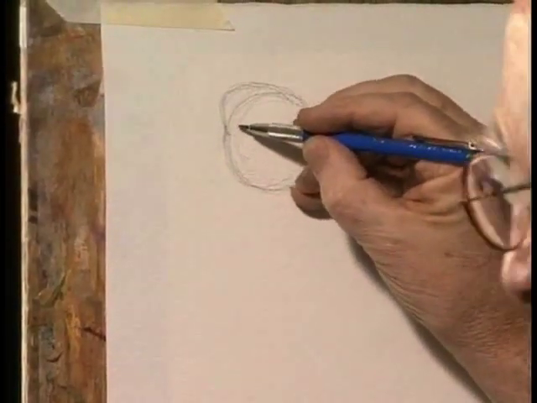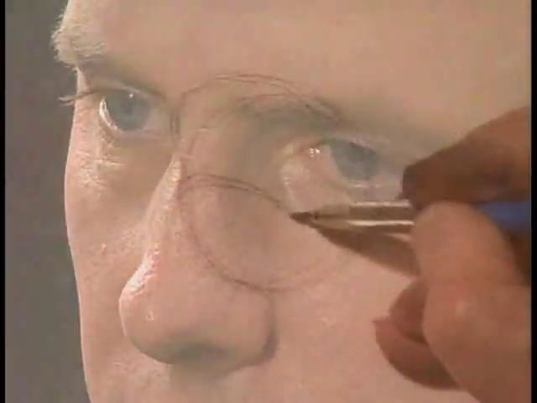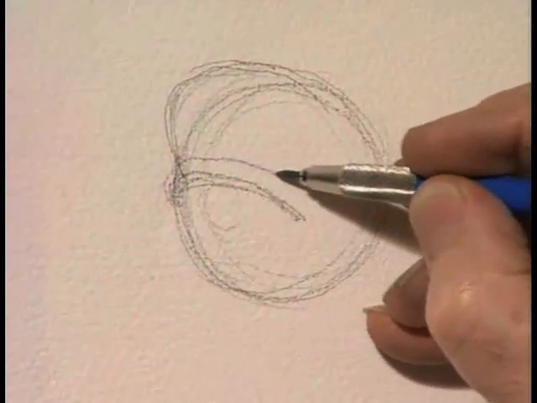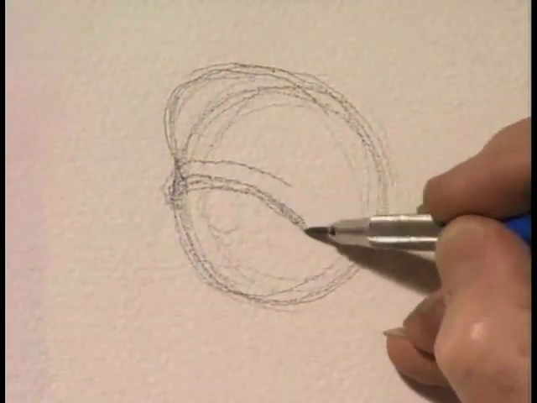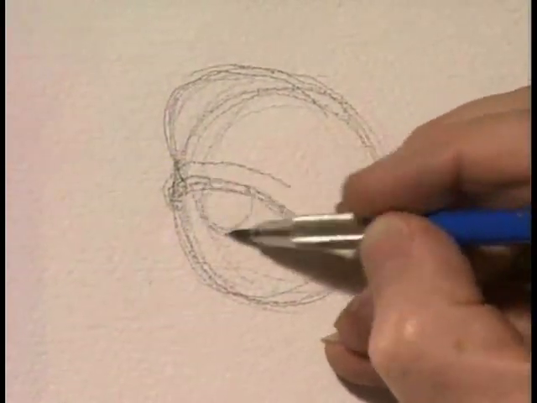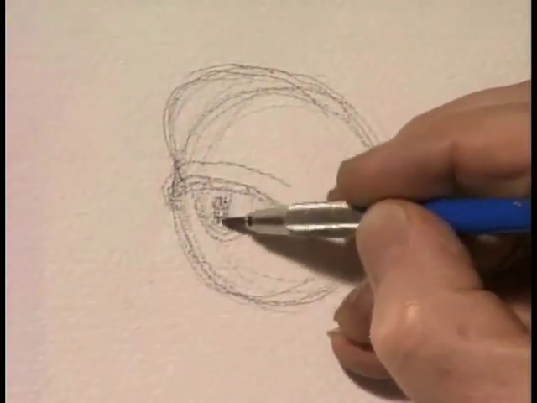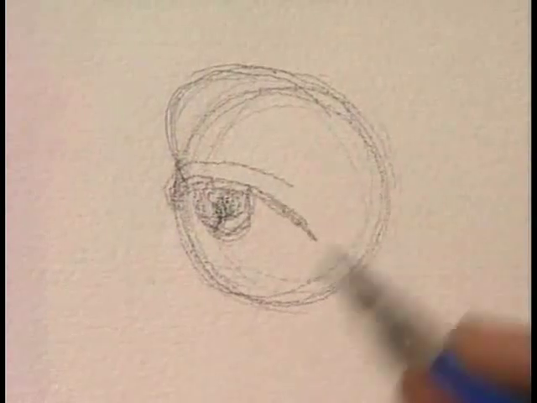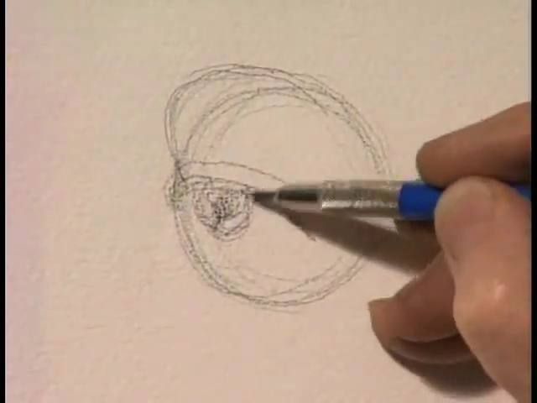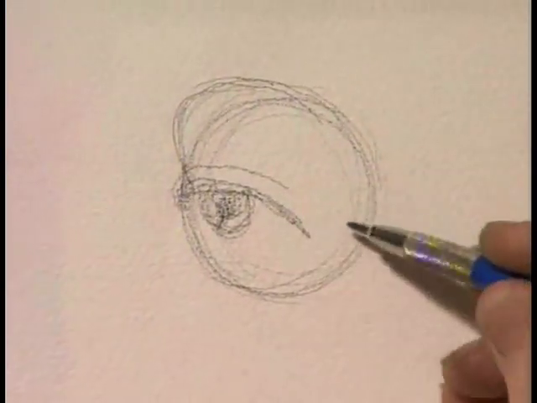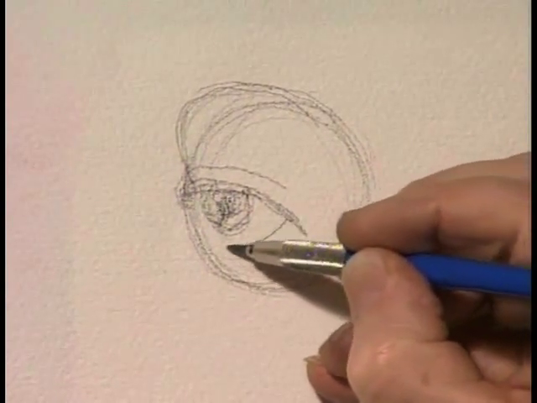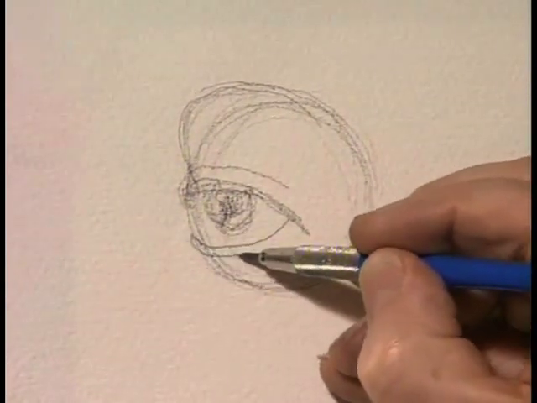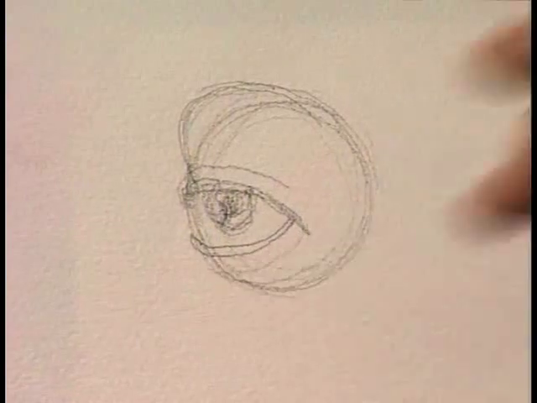small section of that sphere, and the fact that it is a sphere means that as the lids wrap over the section of the sphere, and the iris and the pupil are revealed, usually just slightly cut by the upper lid, you feel the way that these follow the form.